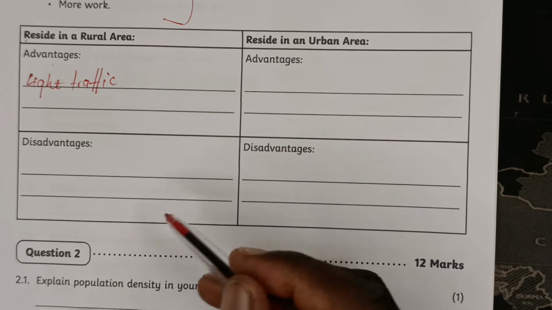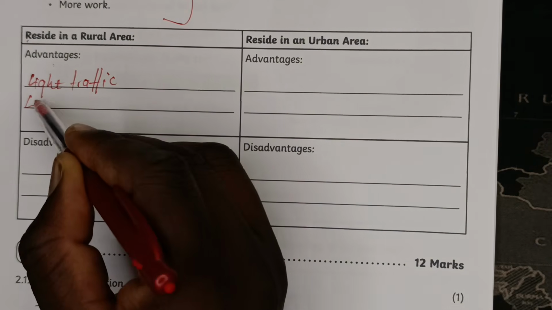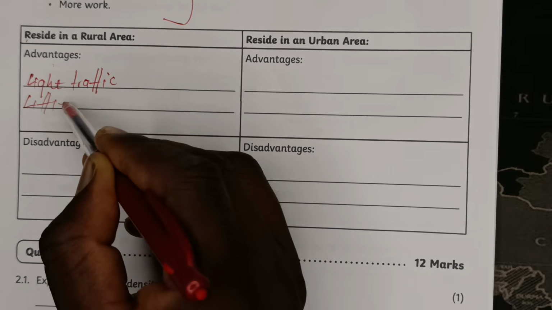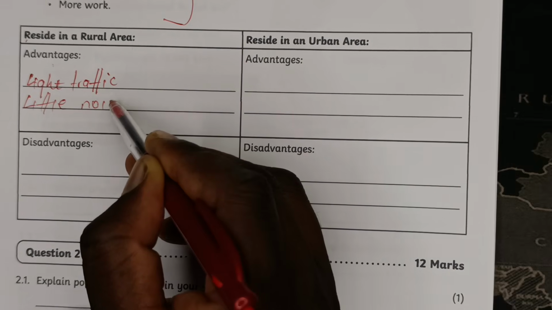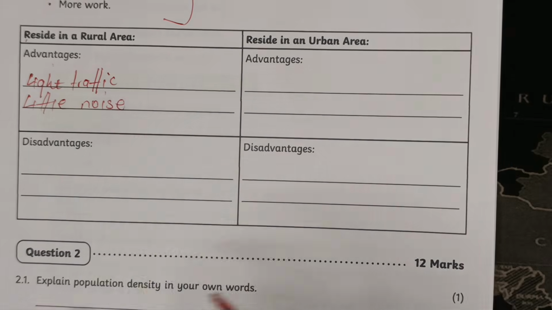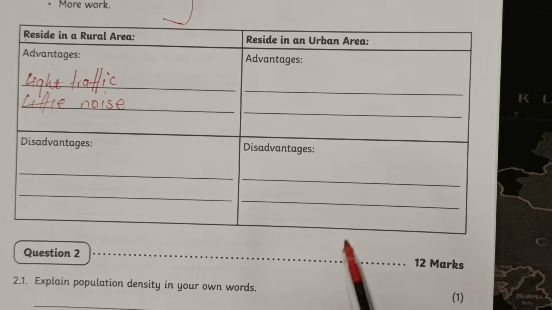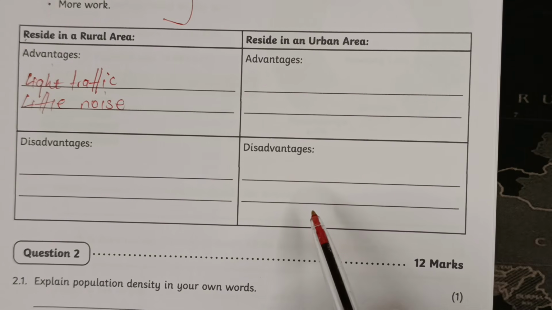All right, another one, there's little noise. People are living far away from each other, far apart from each other. So as a result, there is no noise. Unlike here, you have got noise of trucks, trains, and taxis because we live close to each other.